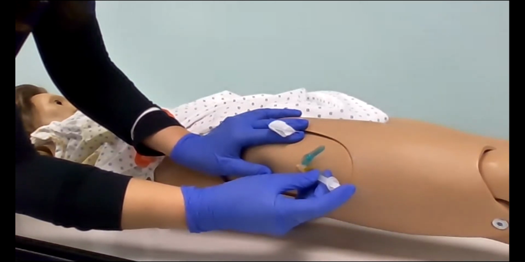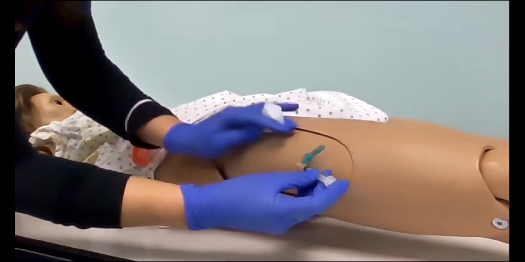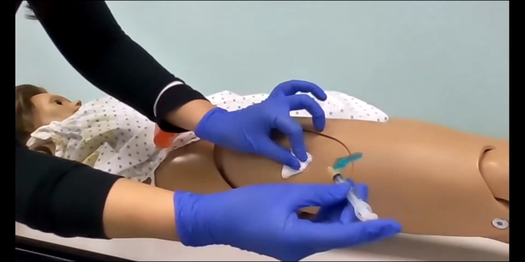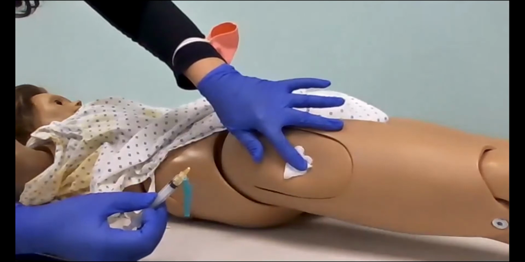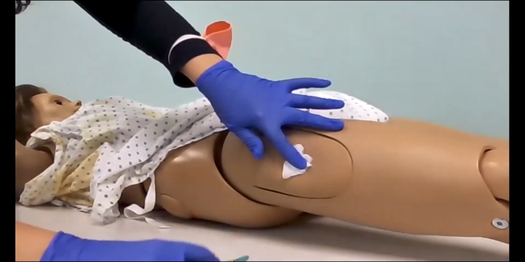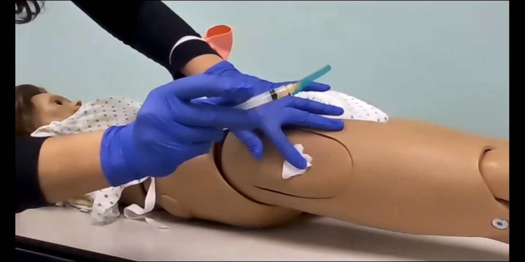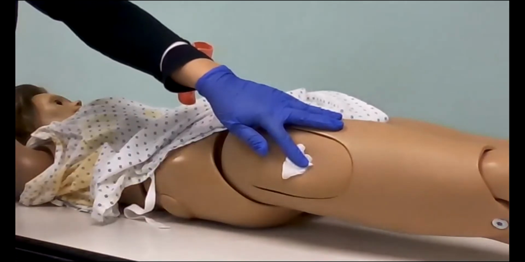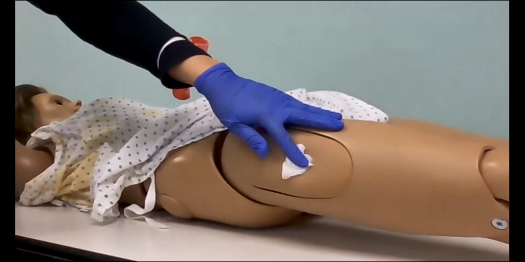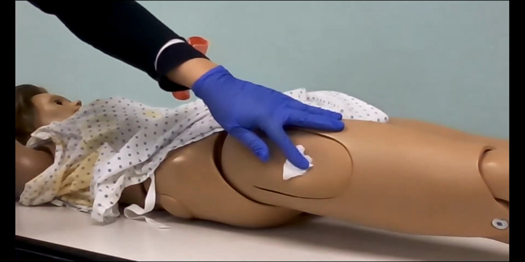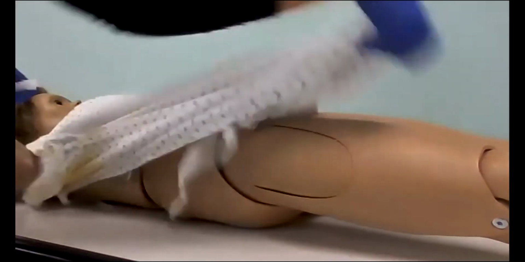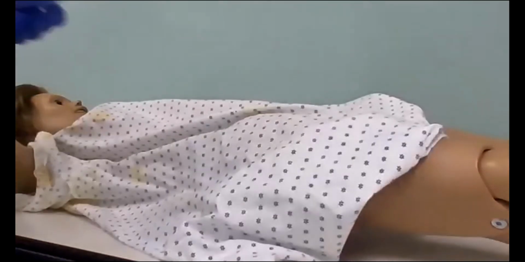I'm going to inject my medication, pull my needle straight out, hold on to this with my gauze, click my needle closed, and pitch it. Okay. So those are all of your injections.